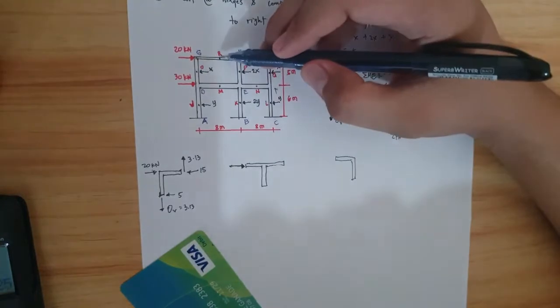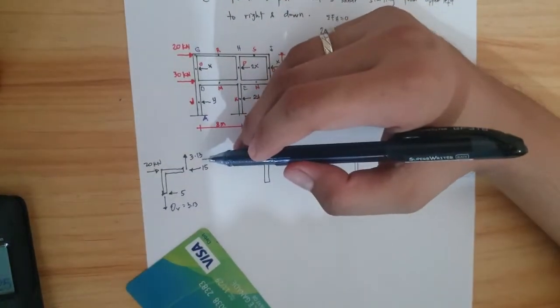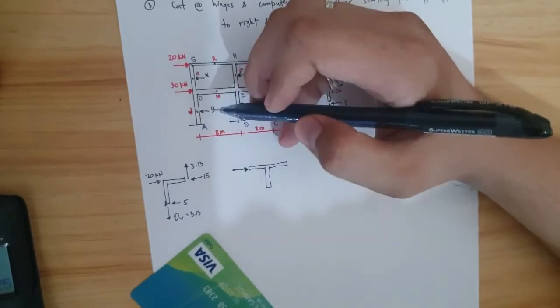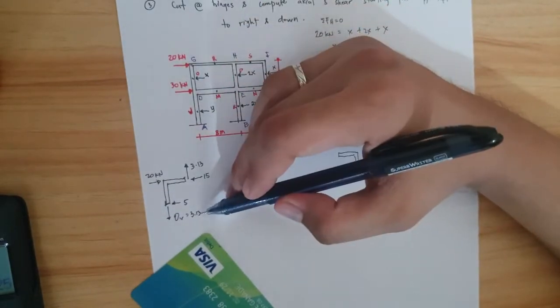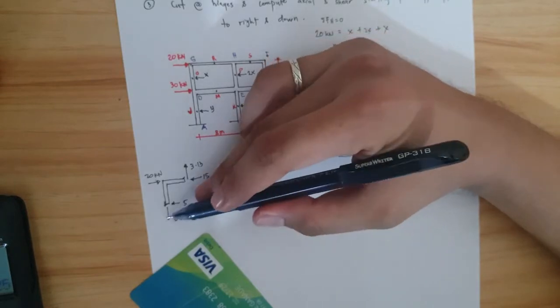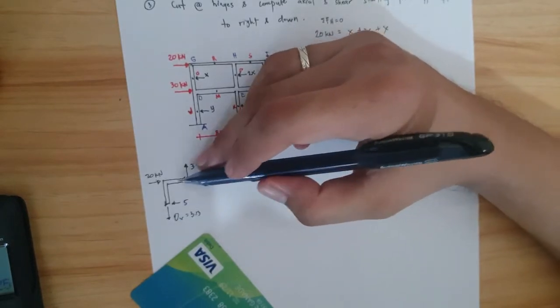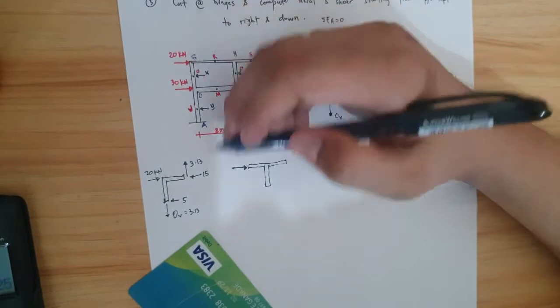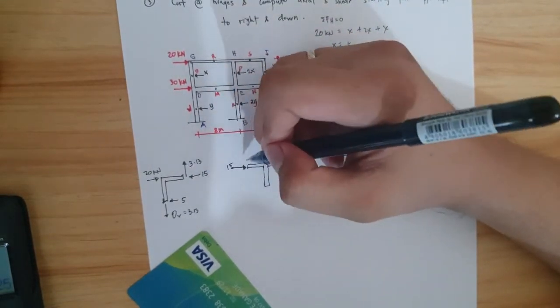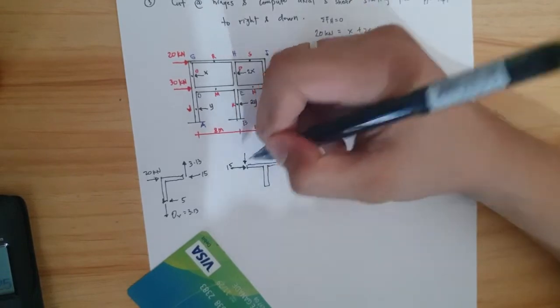The shear for R is 3.13. The axial load tensile for point O is 3.13. The axial load compression for point R is 15. So upward, this must be downward.